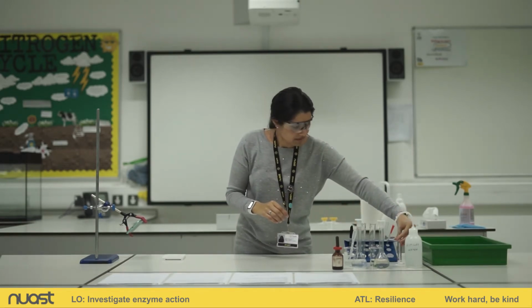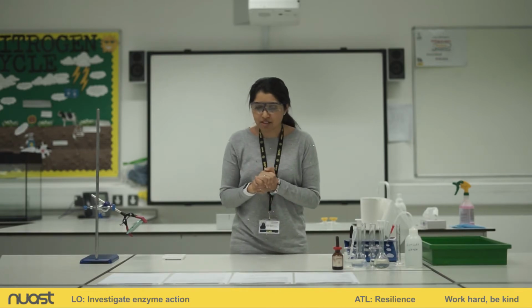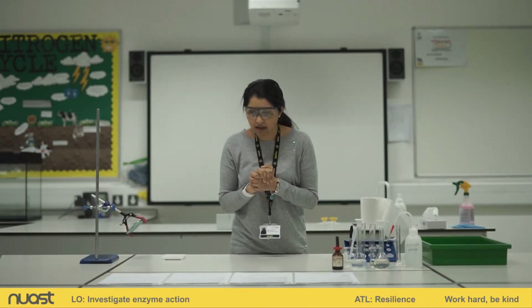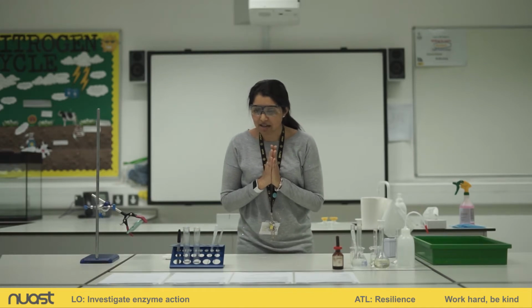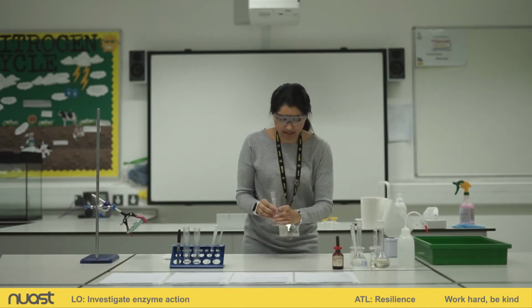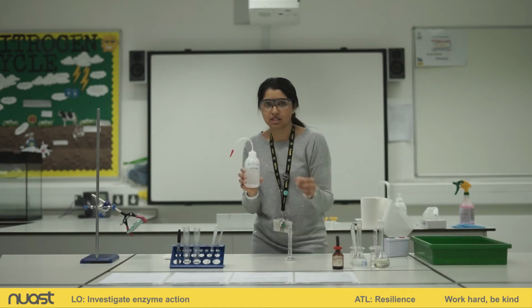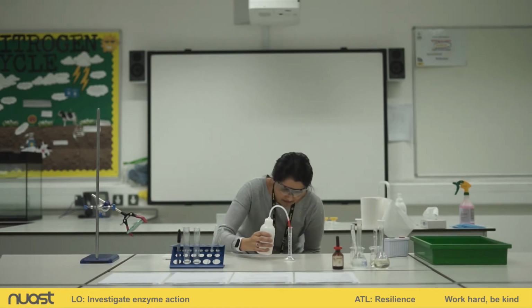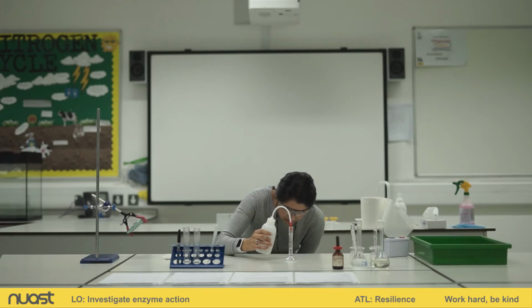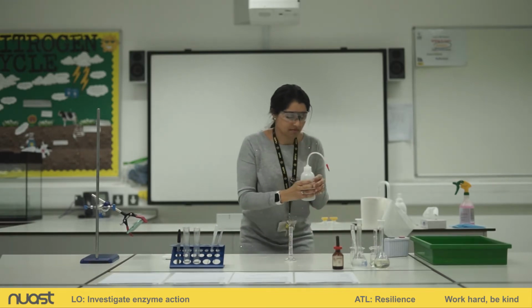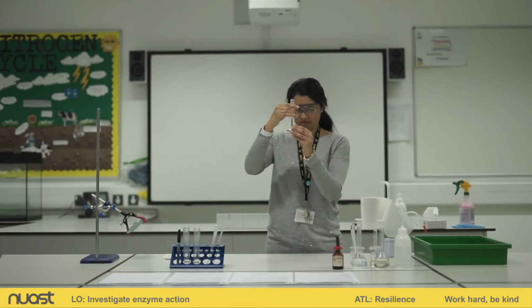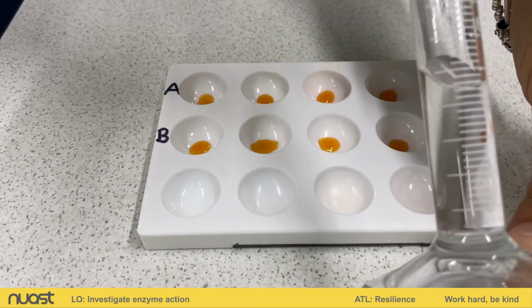Okay, I now need to measure out 5 centimetres of distilled water using a measuring cylinder and add it only to test tube A. So the next thing we need to do is measure out 5 centimetres cubed of water, so distilled water, using a measuring cylinder. I have a fresh measuring cylinder and I have my distilled water here. 5 centimetres cubed. There you go, 5 centimetres cubed.